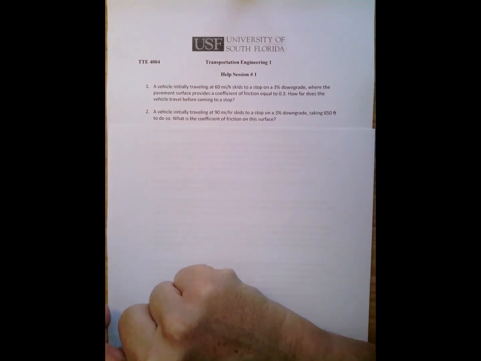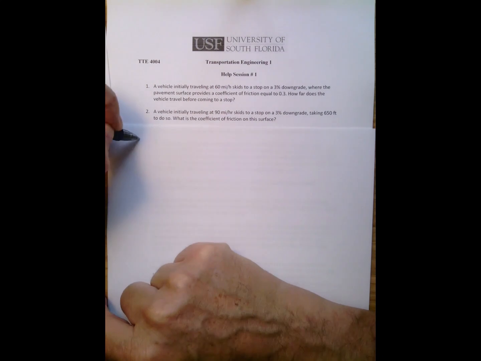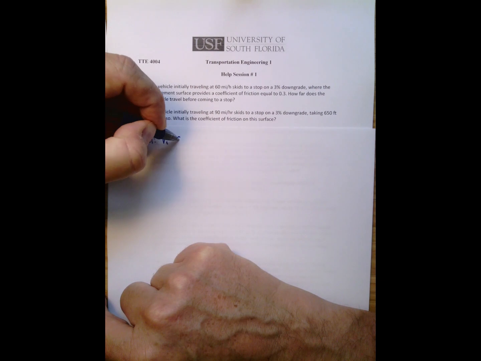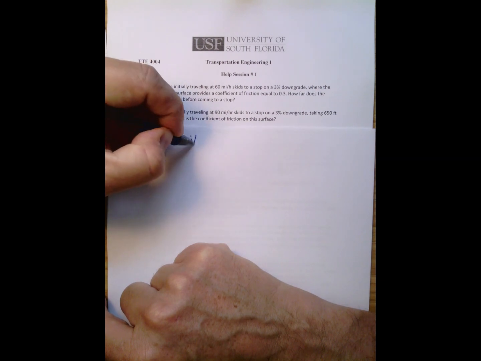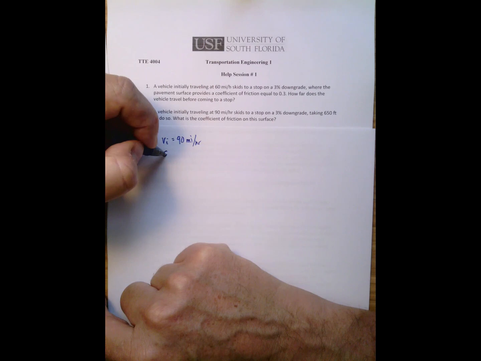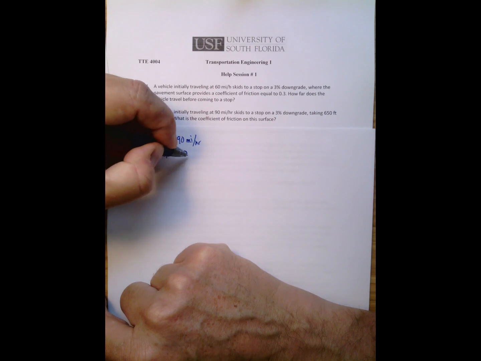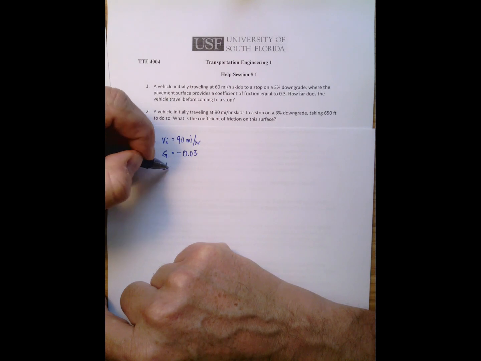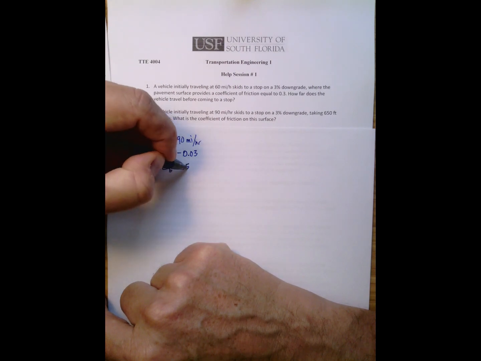Okay, here is question 2. We are given v sub i is 90 miles per hour, G is minus 0.03, and the braking distance d sub b is 650 feet.